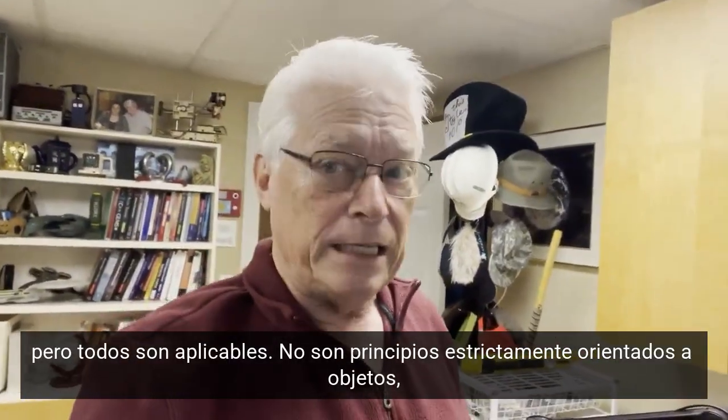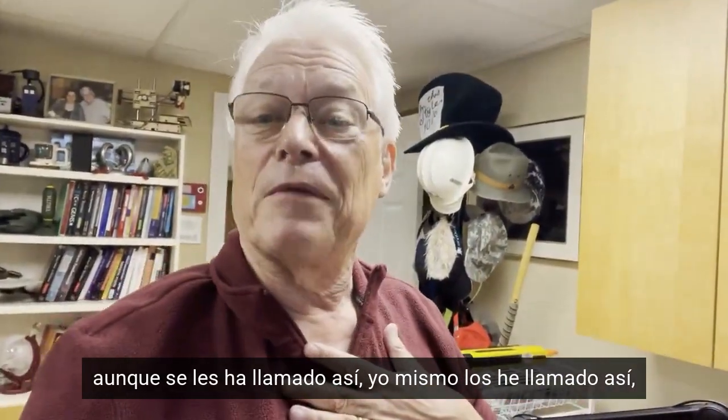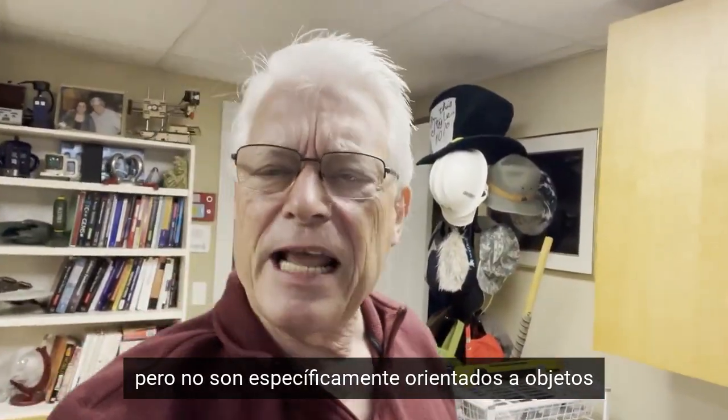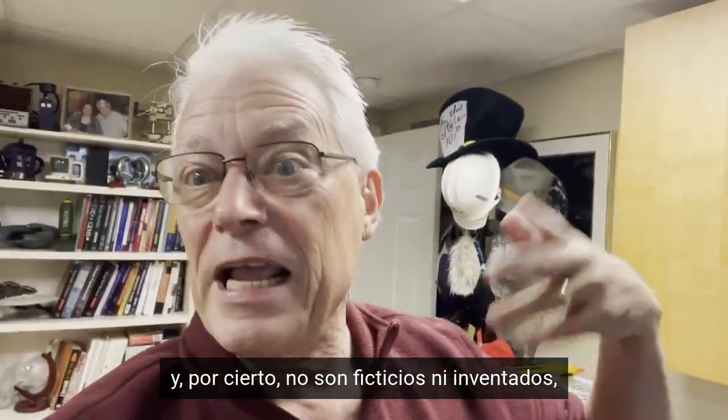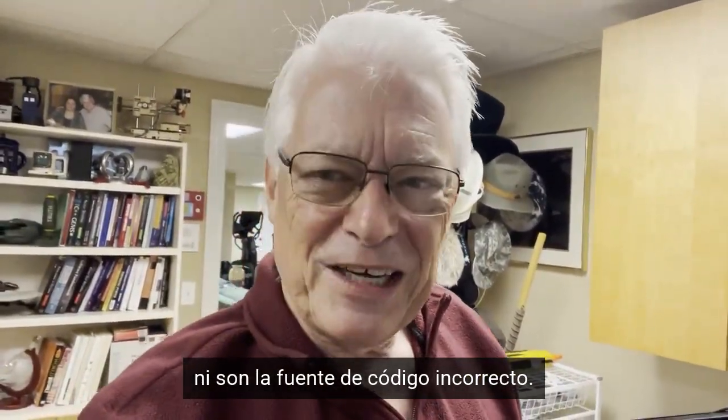They are not strictly object-oriented principles, although they have been called that. I've called them that myself. But they are not specifically object-oriented. And by the way, they are not fictional, made up, and they are not the source of bad code.